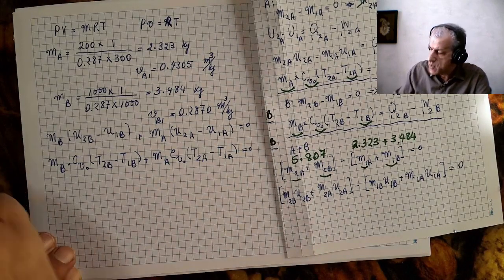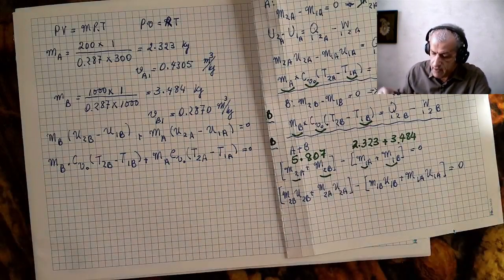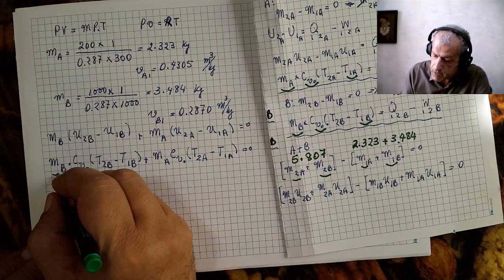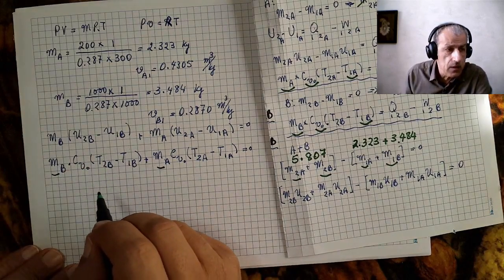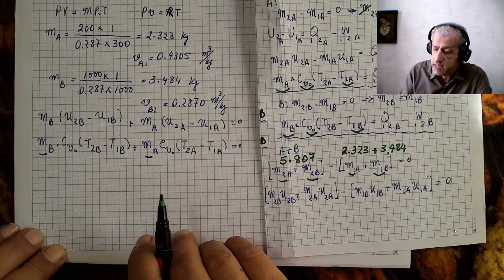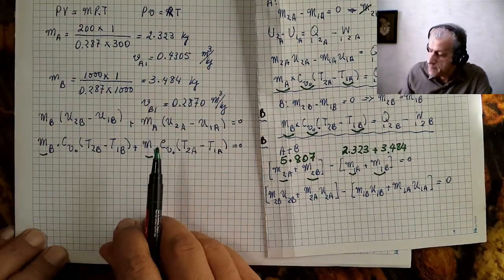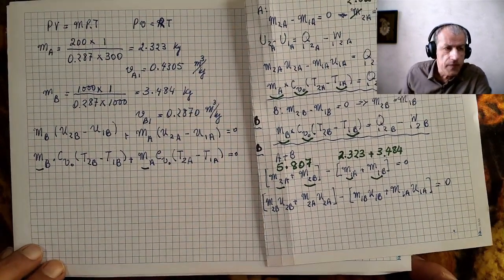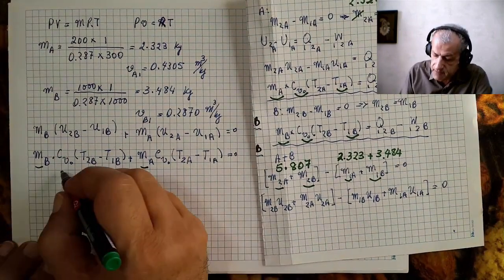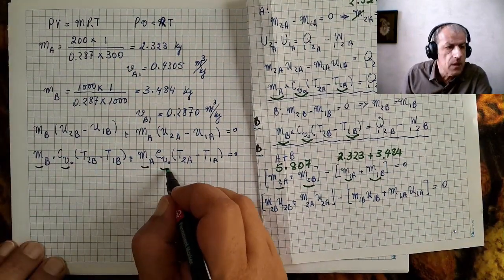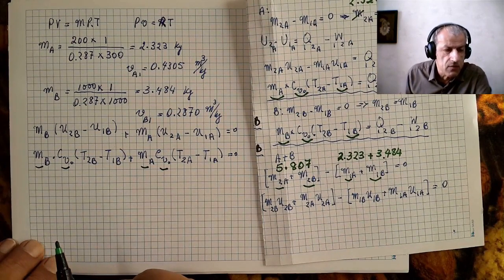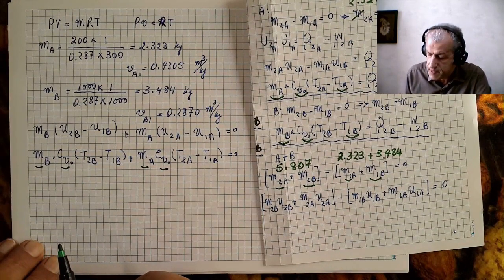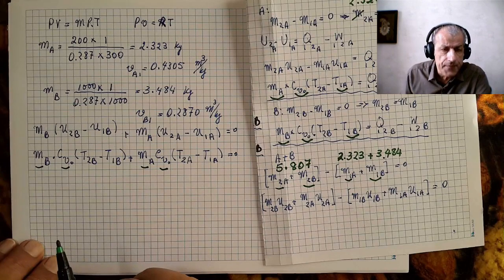And in this equation, what do we have? We have MB and MA. Both are known. We have calculated them up there. Also, we have CV0 in both cases. That's the same, and you could read it from the tables.